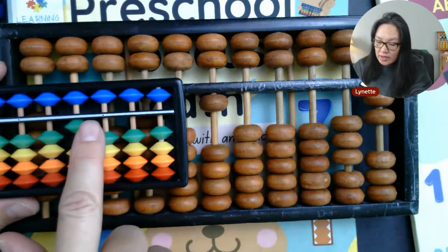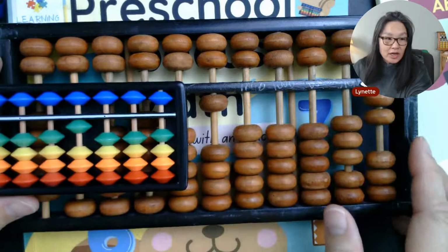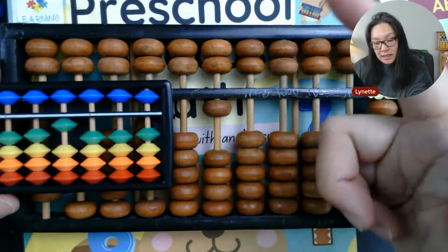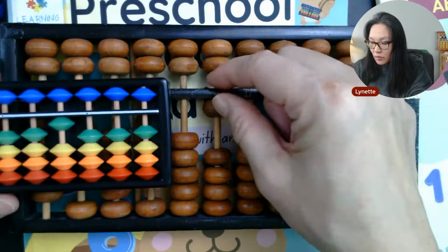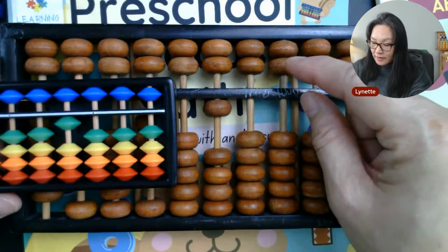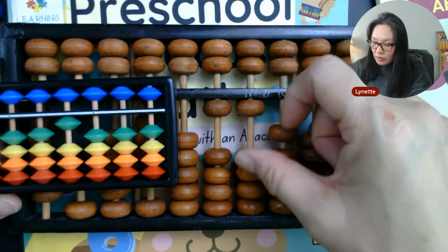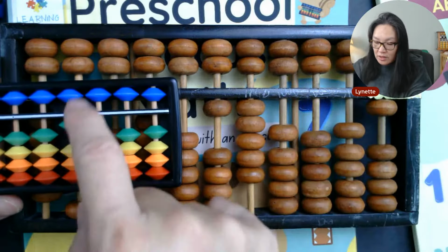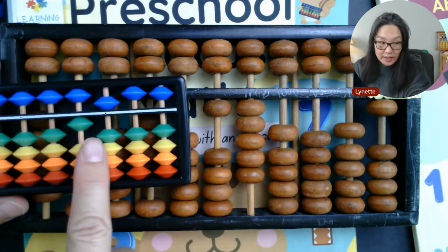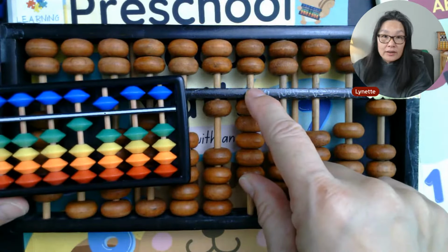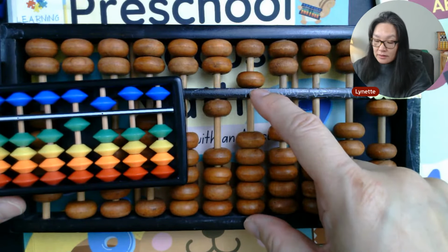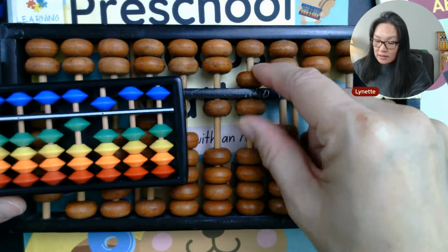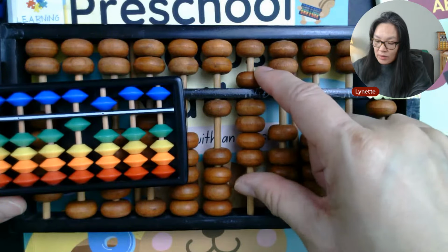Most of the world is using the Soroban now. The Chinese abacus is a little bit out of date because it's a little redundant. So when we count, we have 5, 6. Oh no, we're at 10. So this is 10, and then 11, 12, 13, 14, 15. So this is 15 on the Soroban, and then this is 15 on the Chinese abacus. This is also 15. And then there's 16, 17, 18, 19, 20.